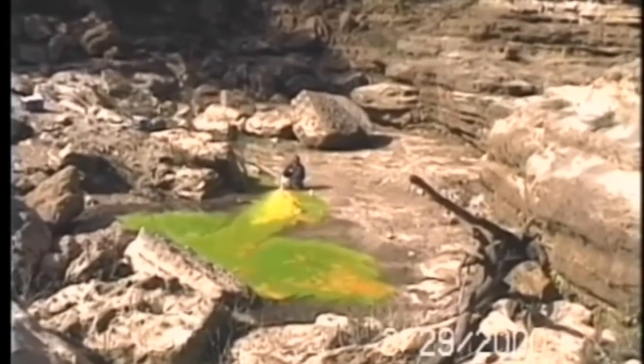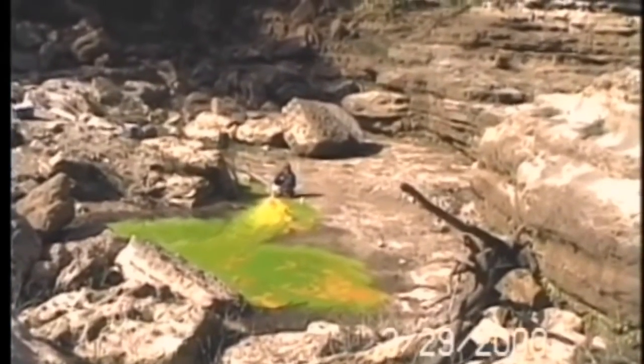We're injecting dyes into these recharge features, and we're coming up with some very valuable scientific information. Research is another important activity a district may choose to conduct.